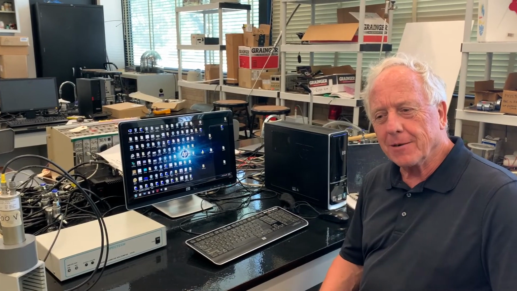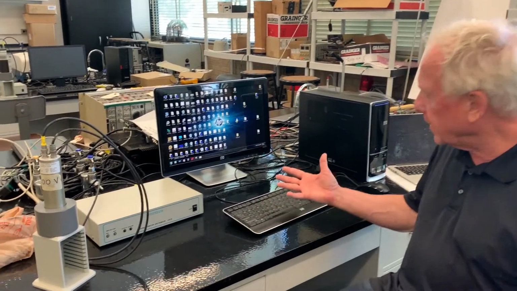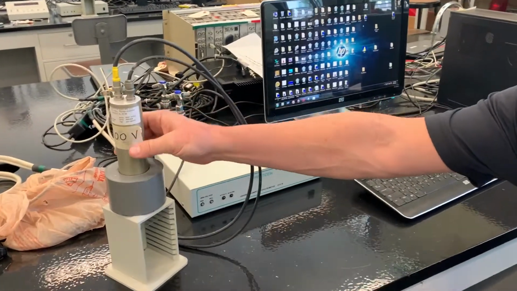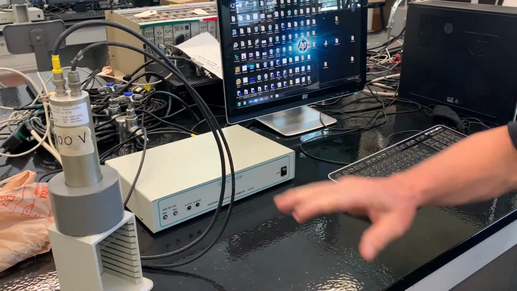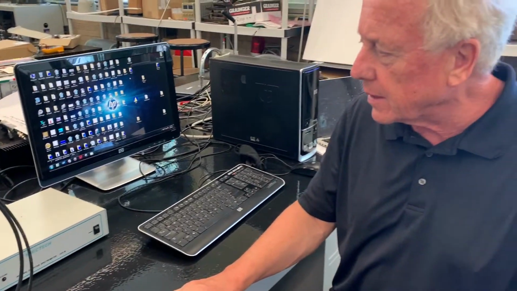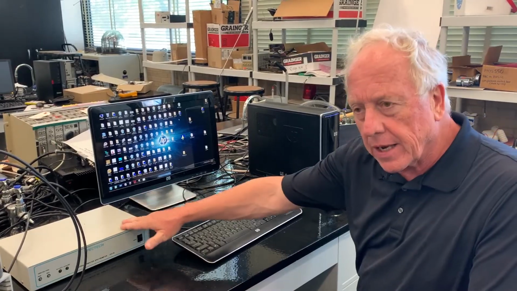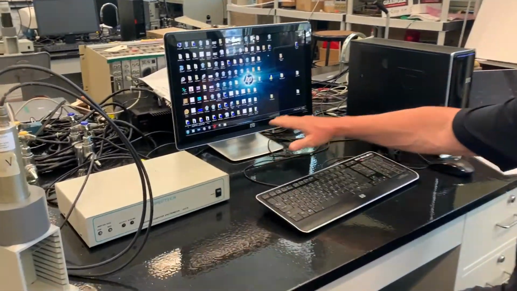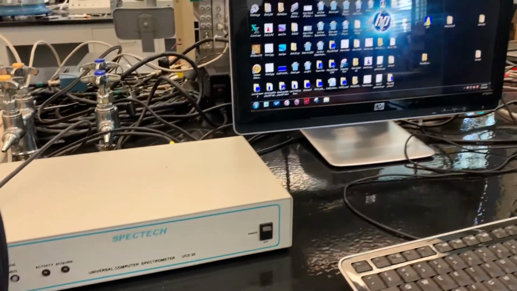This is the tutorial for lab number 3, which is the introduction to gamma ray spectroscopy. You will recognize the setup because this is our sodium iodide detector. I'll talk a little bit more about it in a moment. And this is the data acquisition electronics, and this is the computer that runs everything.